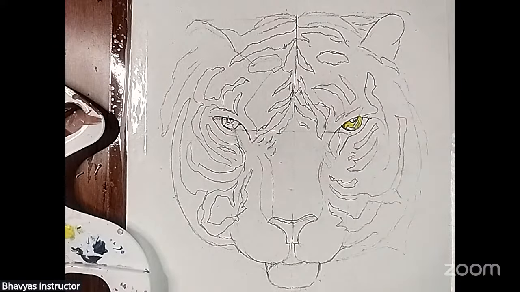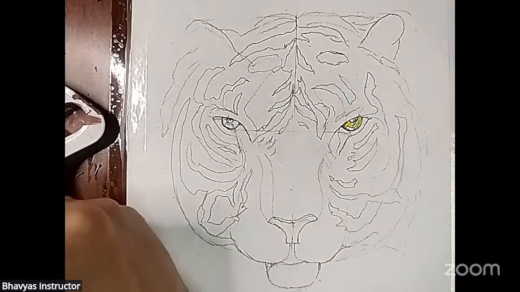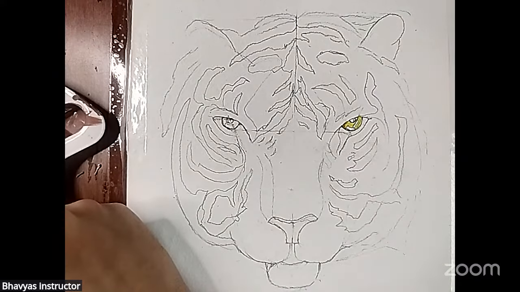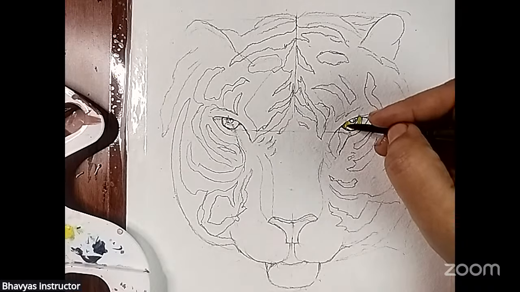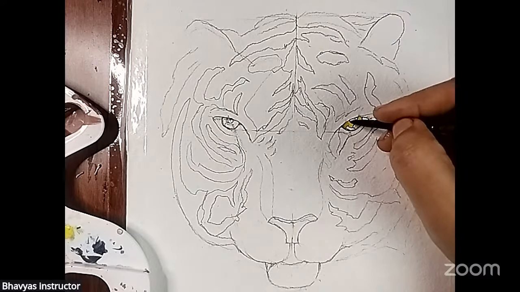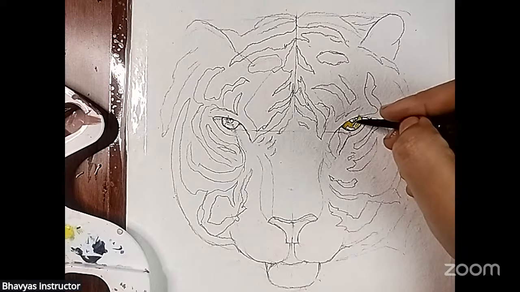Okay. And it will give depth to the eyes. And then you need to immediately take mid yellow. For the yellow ochre, you need to blend properly. For that reason, we are taking mid yellow. Okay. Just add mid yellow here.